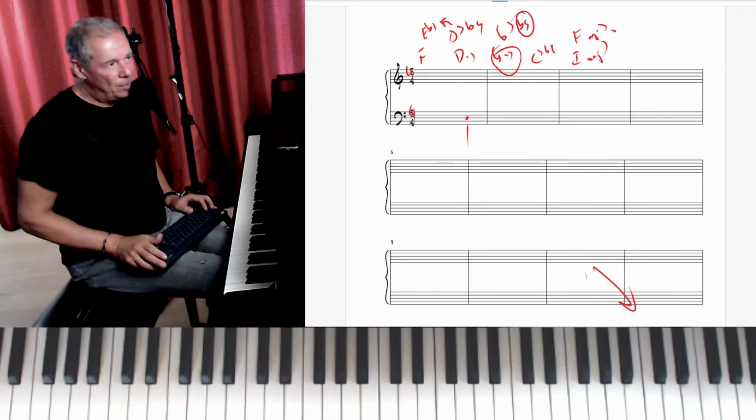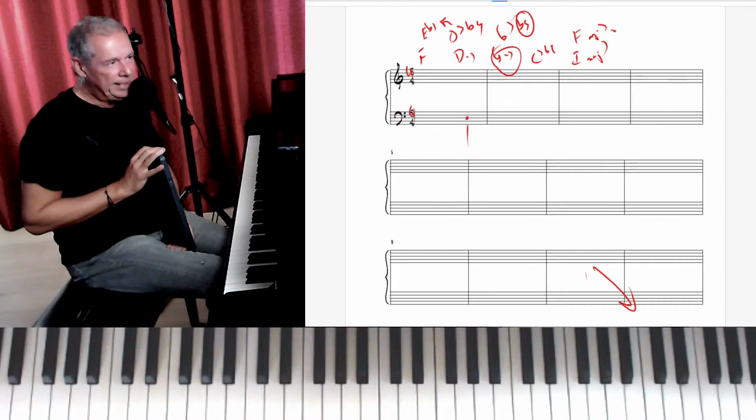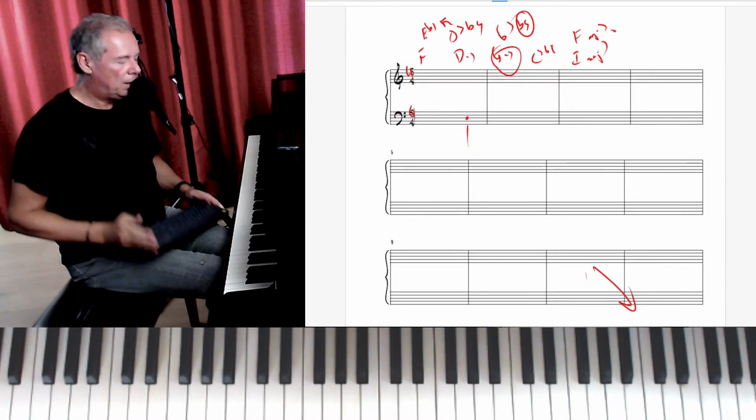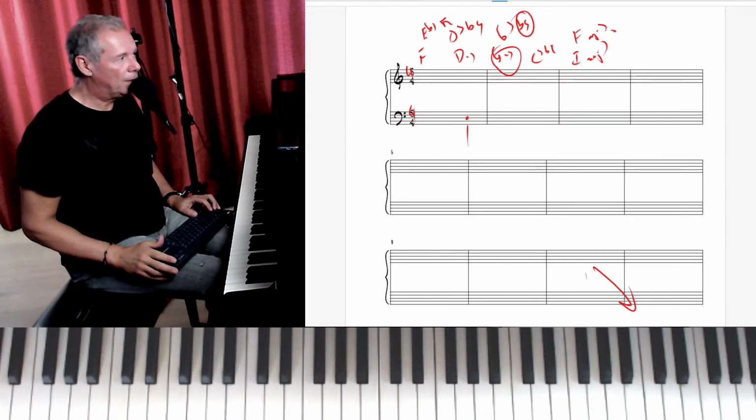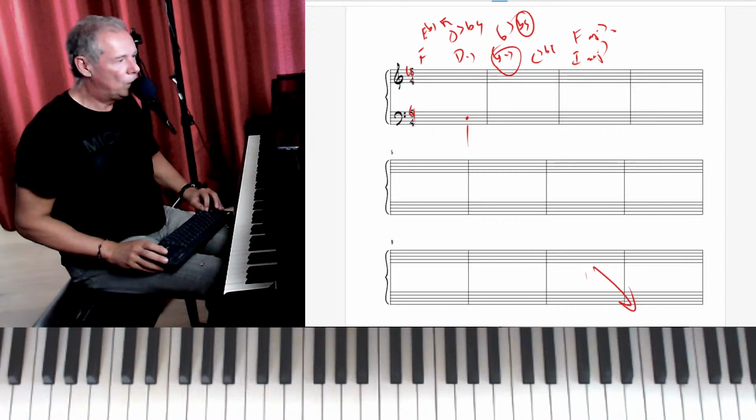Thanks for the comment, Emoti. Jerry says, is the C7 flat 9 chord in the last bar of page 1 of the PDF an extra measure that is not included in the original tune? Hang on, I'm just going to check that. No, it's not an extra measure.